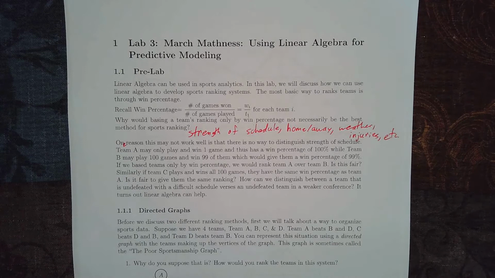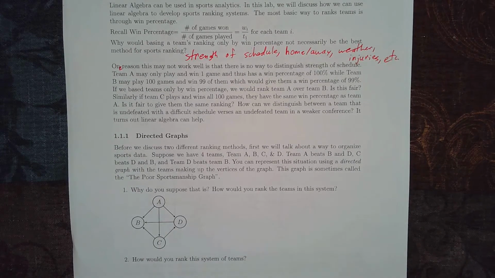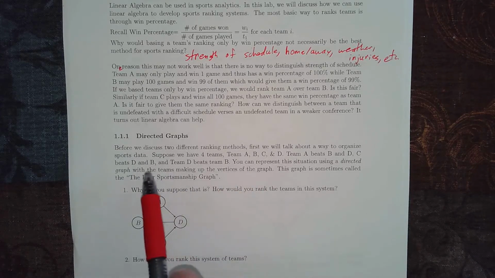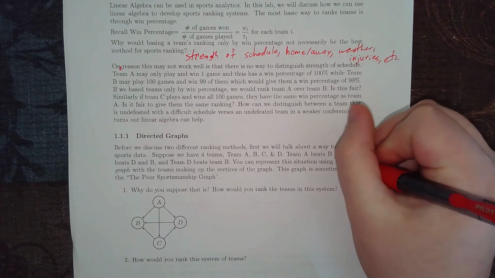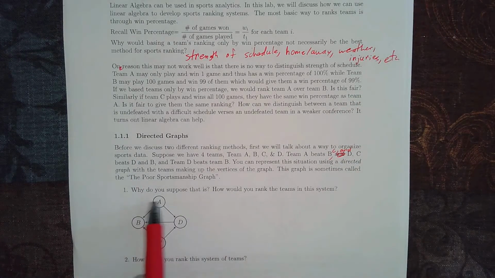Before we discuss our ranking methods, we want to talk about organizing some of this data. Suppose we have 4 teams, A, B, C, and D, and we have Team A beating B, D, and also C, and Team D beating B. This is going to be sometimes called the poor sportsmanship graph.